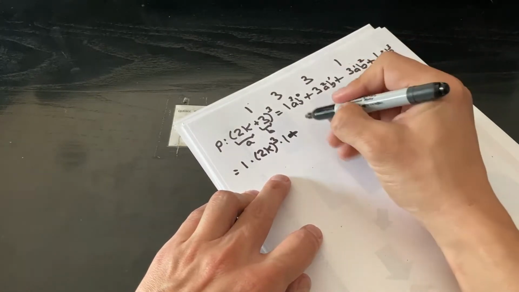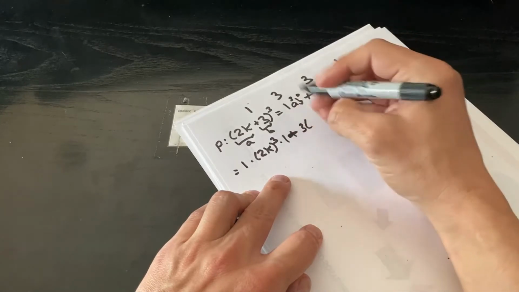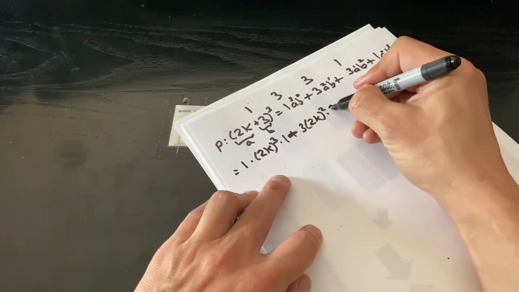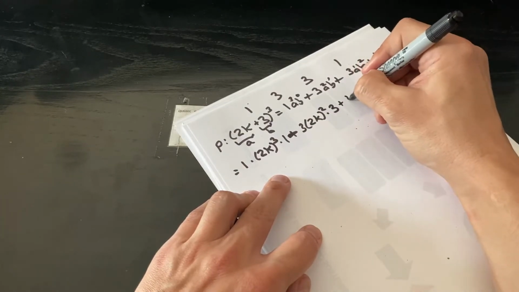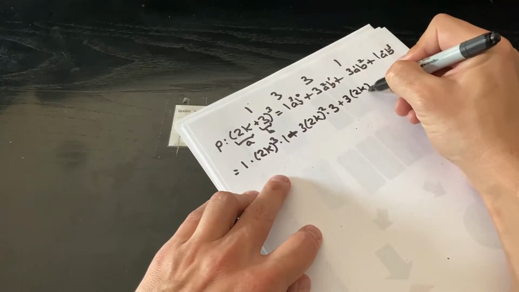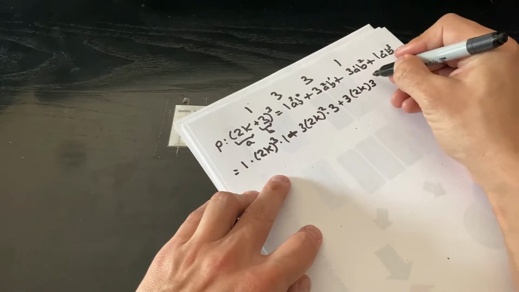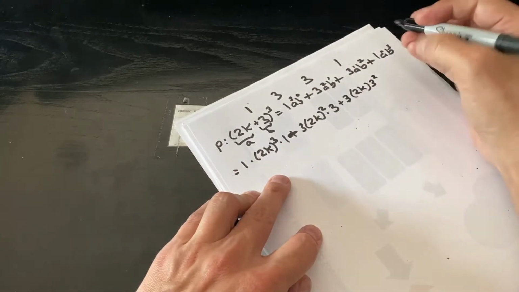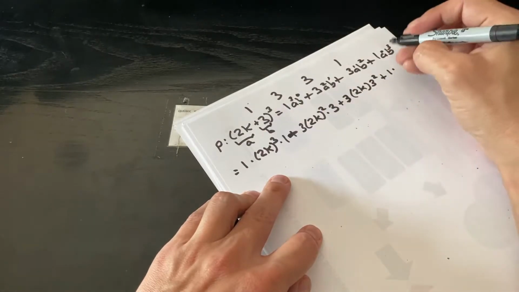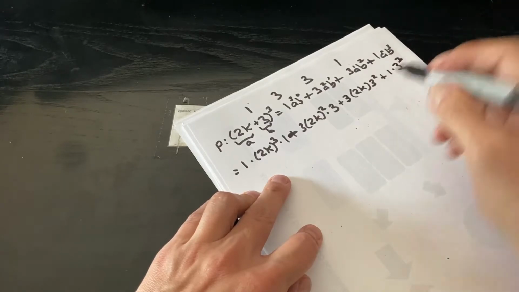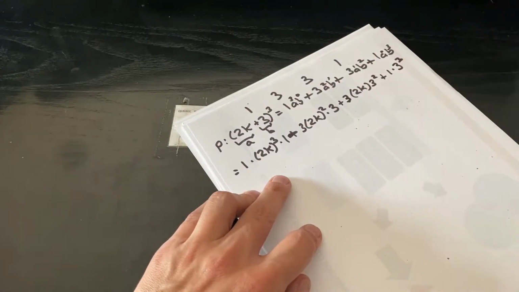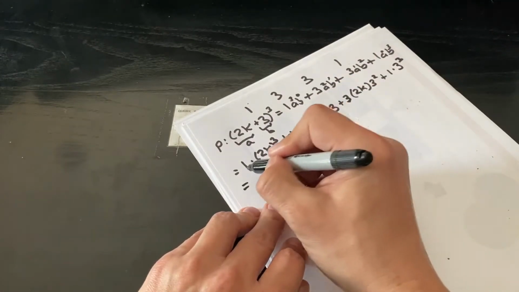Then we add 3 times a squared, so 2k squared, times b to the power of 1, which is 3, then plus 3 times a to the power of 1, and then b squared would be 3 squared in this case because b is 3, plus a to the power of 0, which is 1, times 3 cubed. Okay, so we filled in a and b into this, which comes from the Pascal triangle and the standard binomial approach. So we just now work this out.